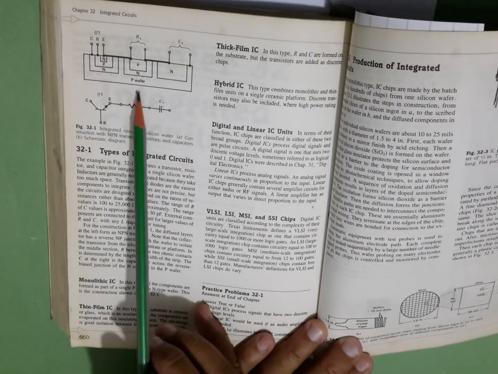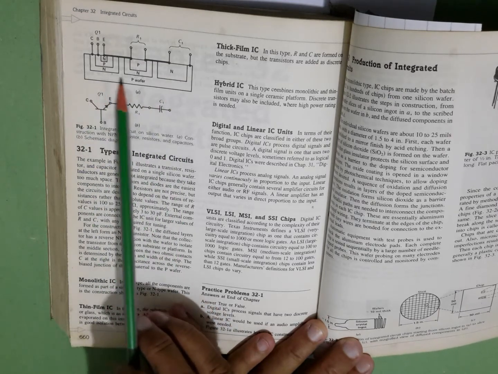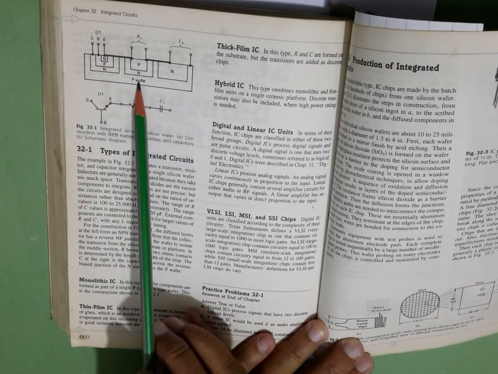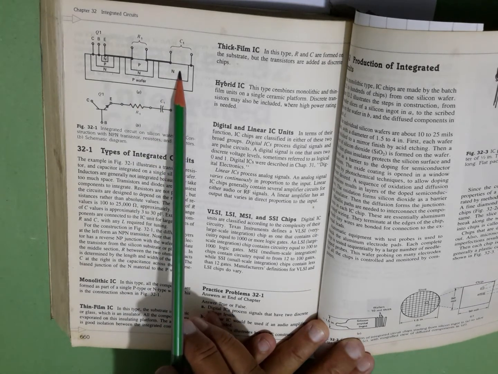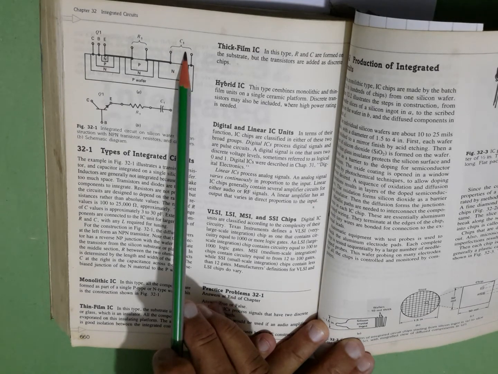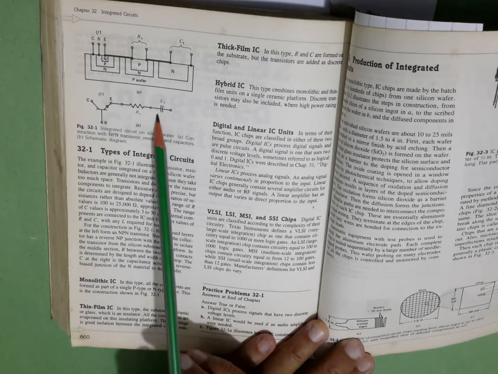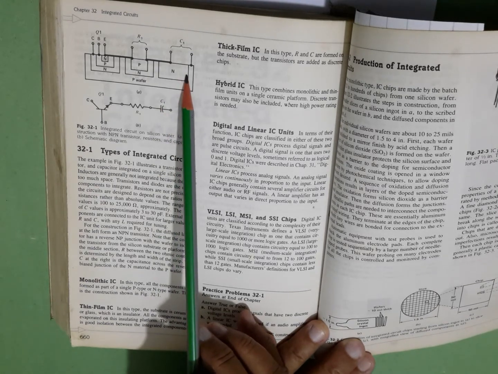See that this is a silicon wafer, this whole substrate is p-type, and then N material is doped here, and this forms a capacitor shown here, integrated on the silicon wafer.